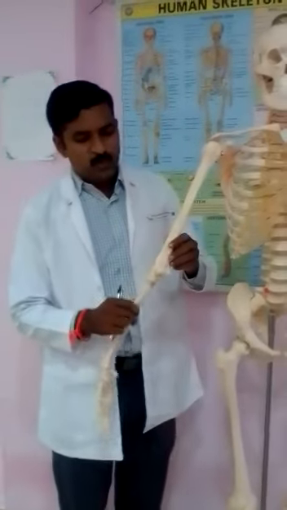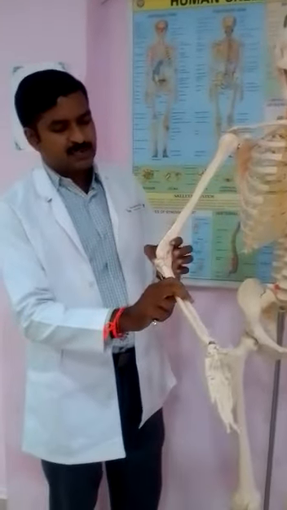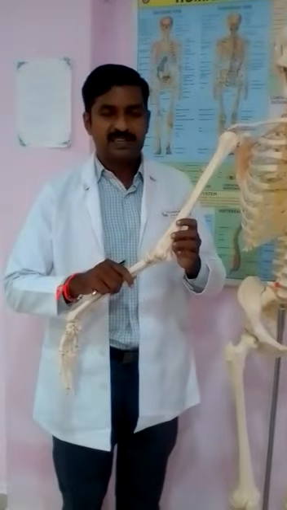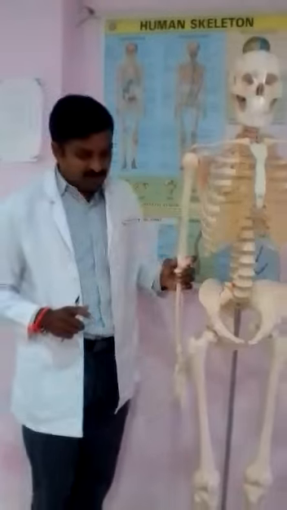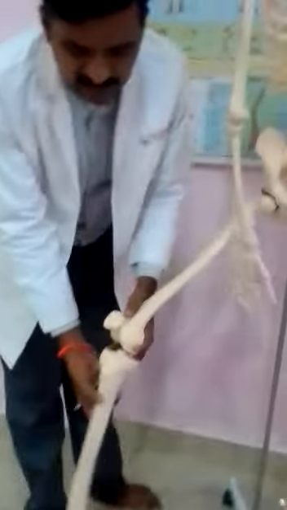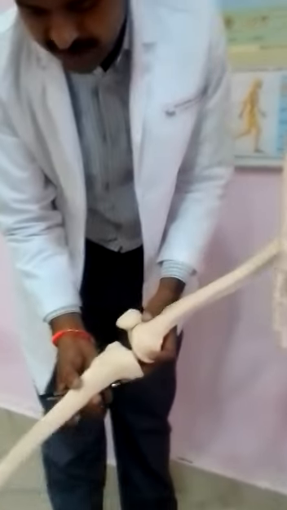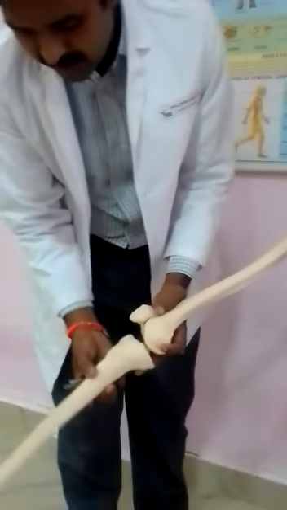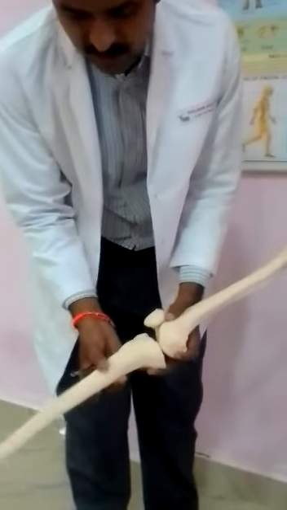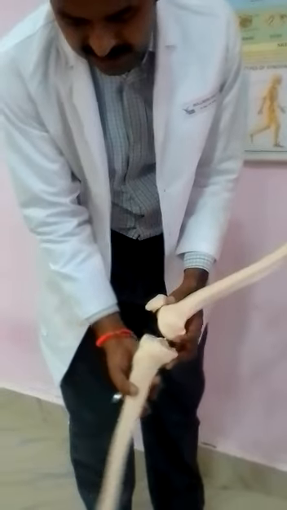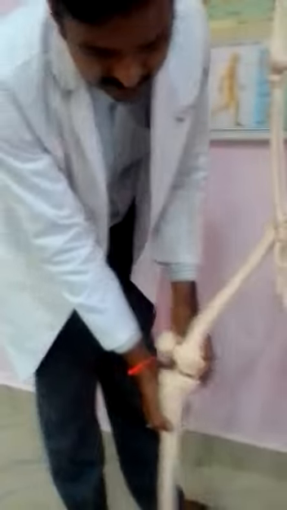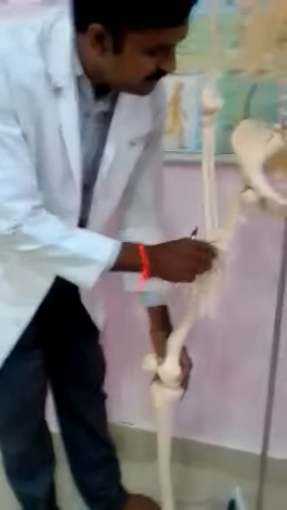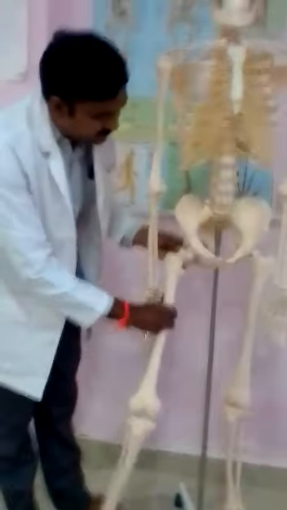Likewise, when we are flexing, the joint gets opened. When extending, the joint gets closed. This type of joint is called the hinge joint. Example is the elbow joint. And there is a modified hinge variety. This is the knee joint. Nowadays the knee joint is called the modified hinge variety. Here also the joint works just like a hinge. If we are flexing, the joint gets opened. When we are extending, the joint gets closed. So the knee joint is also a type of hinge joint.